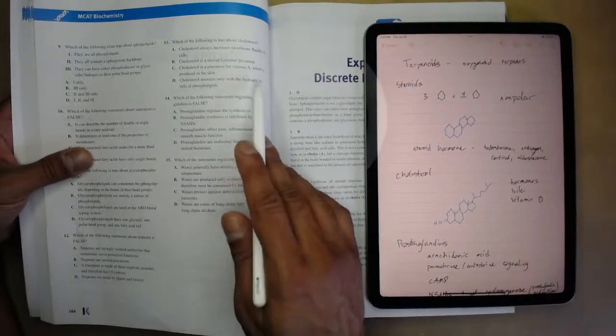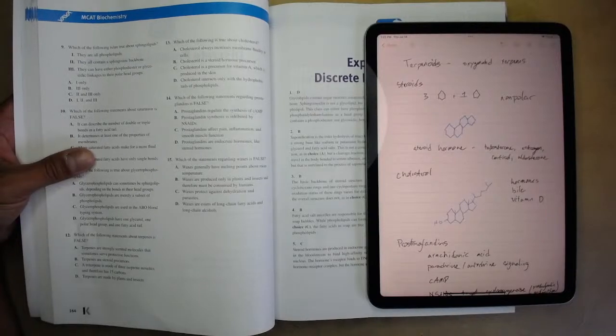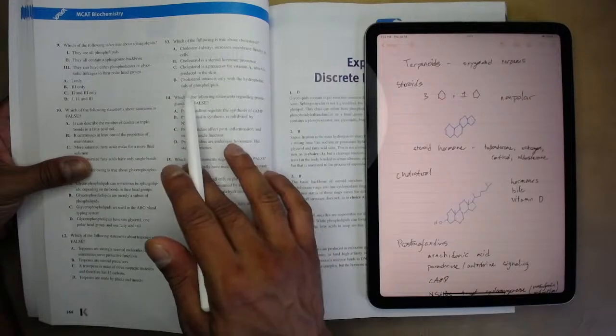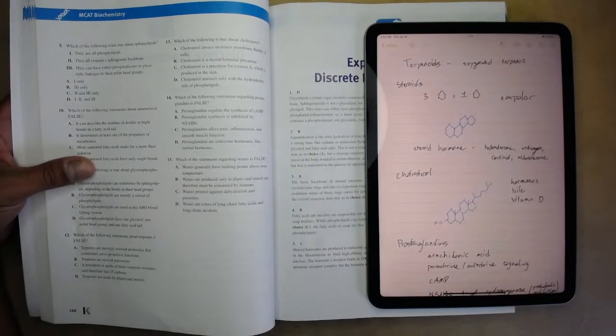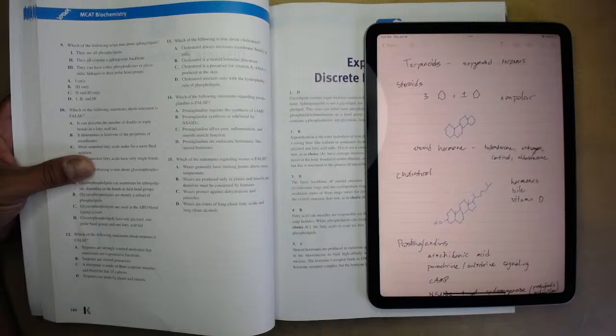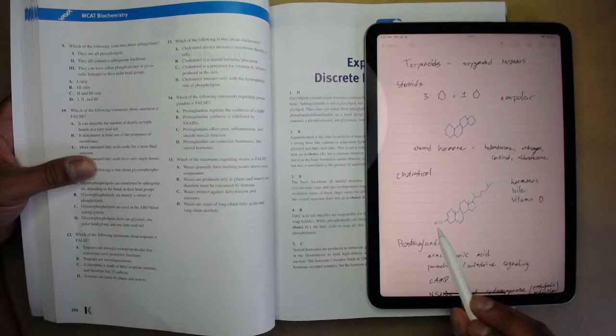So that vitamin A is produced in the skin, that's probably vitamin D, so maybe that's what makes it false. D, cholesterol interacts only with the hydrophobic tails of phospholipids. Cholesterol has a hydrophilic region too.